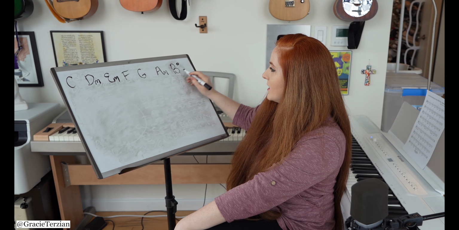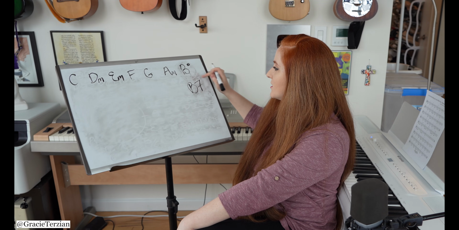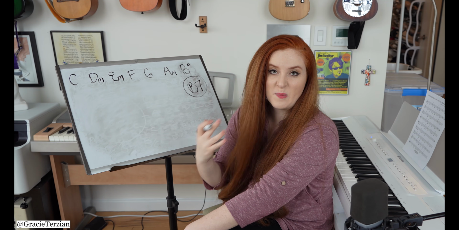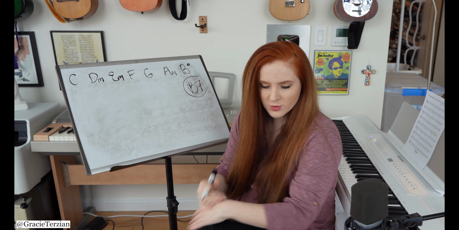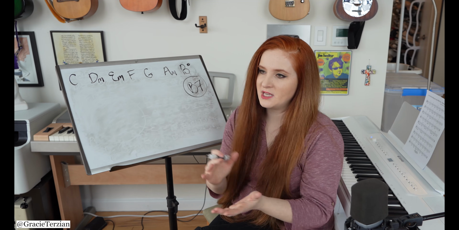So the diatonic chord is B diminished, but we have a B7 in the song. We don't have a B diminished, we have a B7. So this is our non-diatonic chord. So what on earth is B7 doing in the song? Well, in the bridge, it's going back and forth between E minor and B7, E minor and B7.